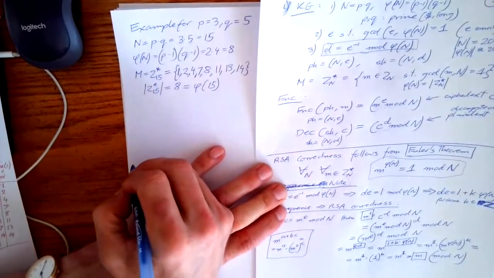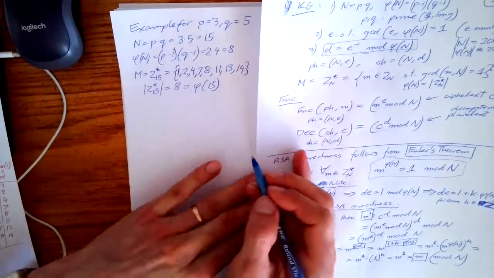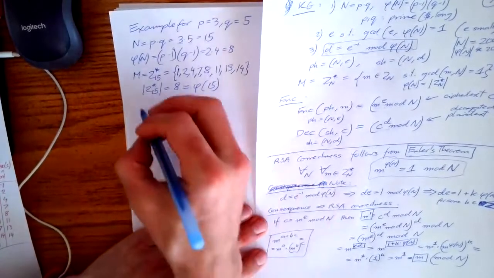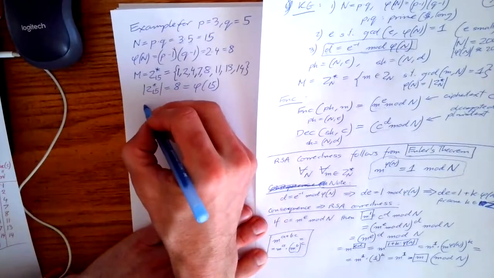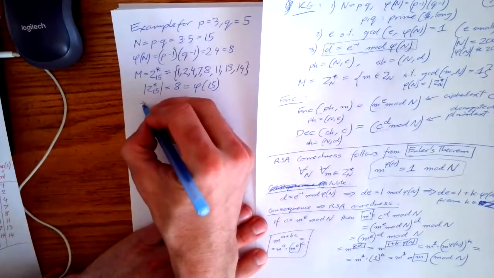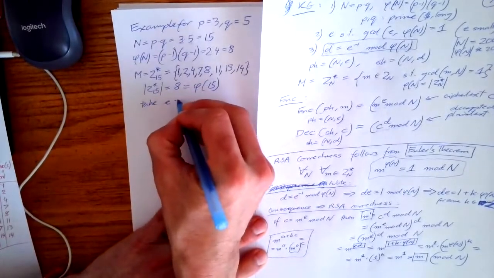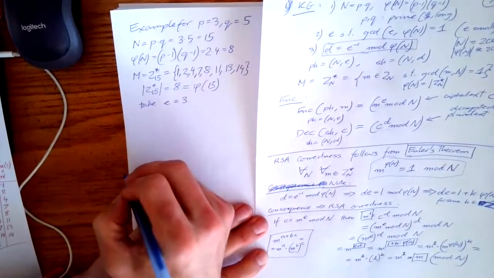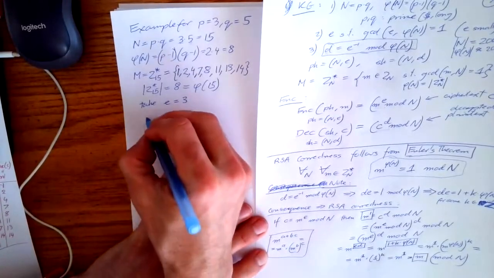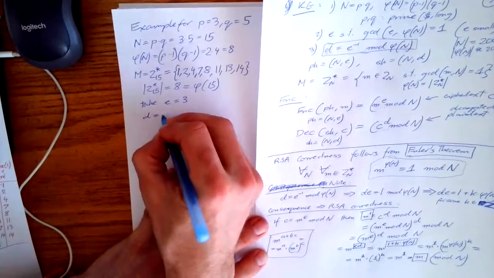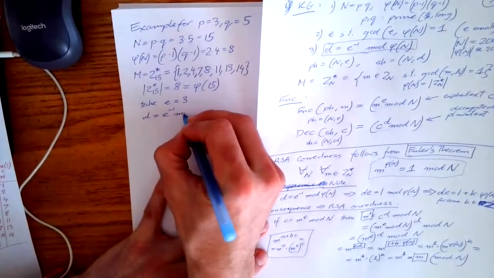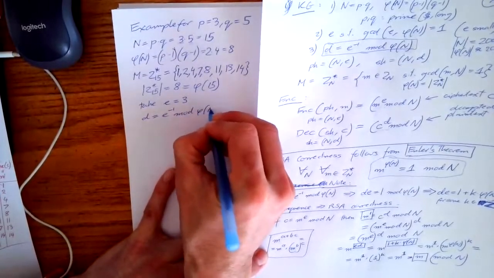Okay, so so far so good. So let's take a small integer, like let's say 3 will be your encryption exponent. And what's d? Well, d is e inverse mod phi of n.